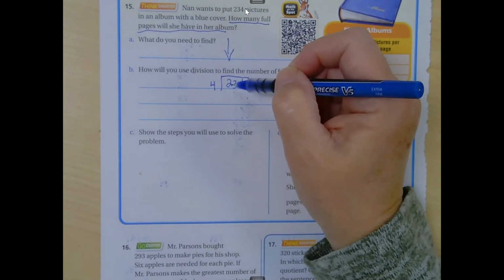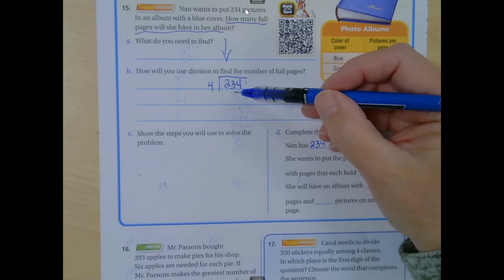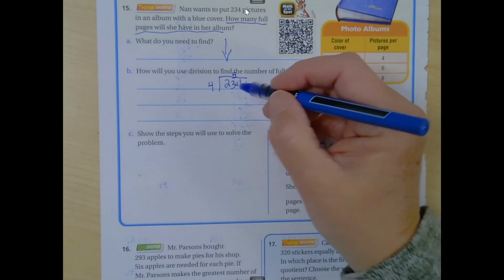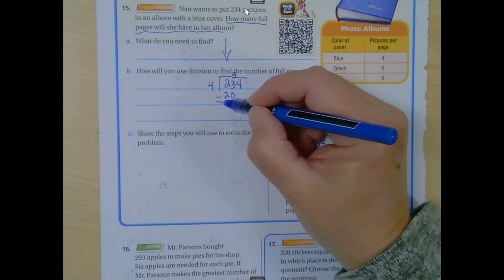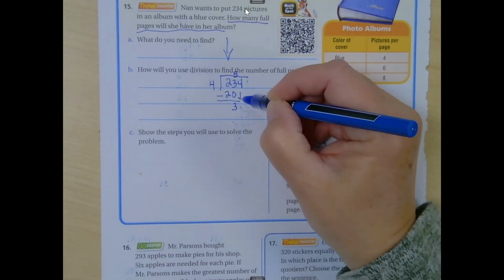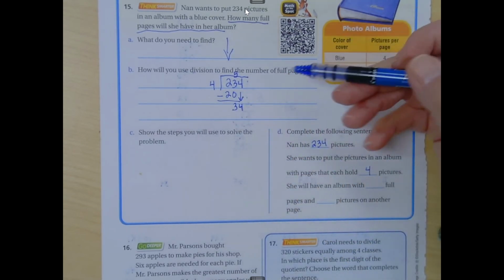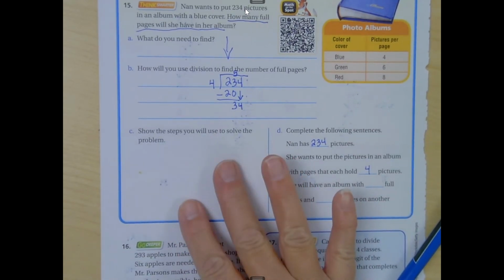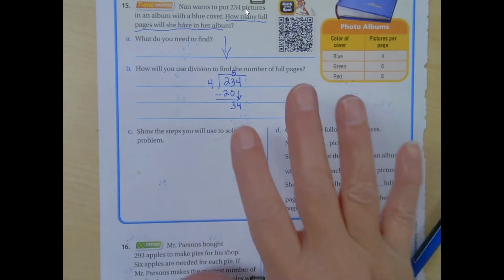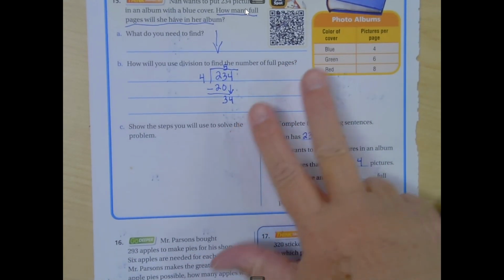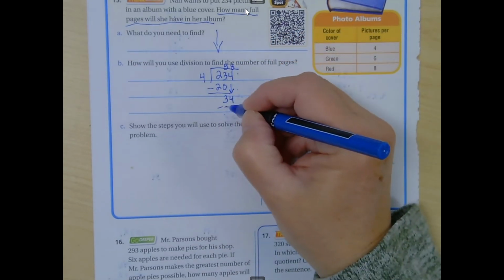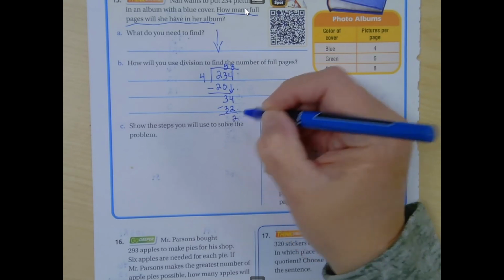4 can't go into 2, but 4 can go into 23 5 times. Okay, 5 times 4 is 20. We're going to subtract and get 3. Bring down the 4. How many times will 4 go into 34? Well, let's sing our 4s. 4, 8, 12, 16, 20, 24, 28, 32. Okay, that was 8 fingers. And then we have 2 left over.